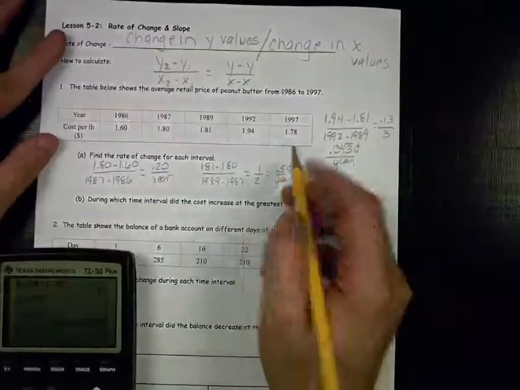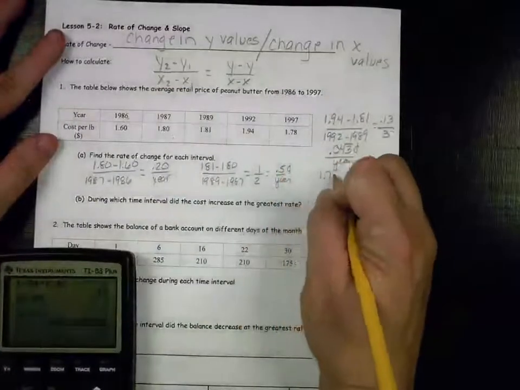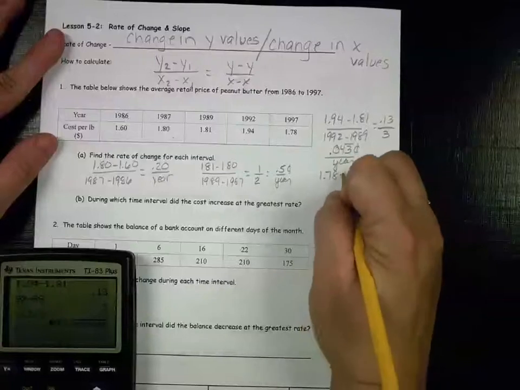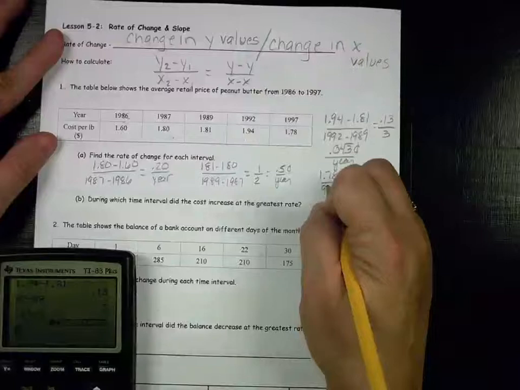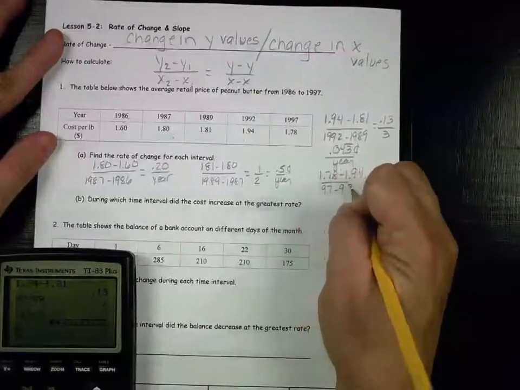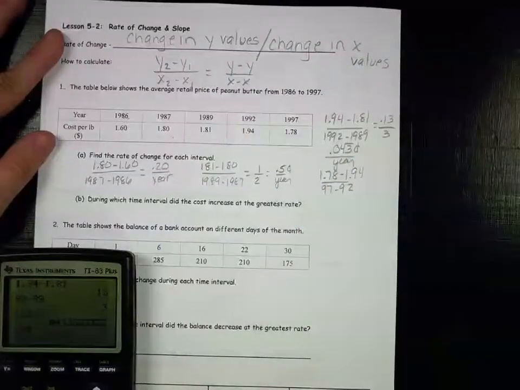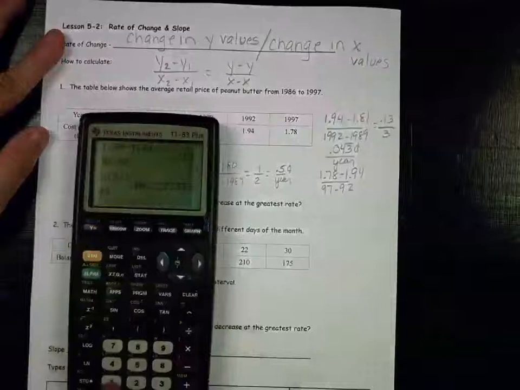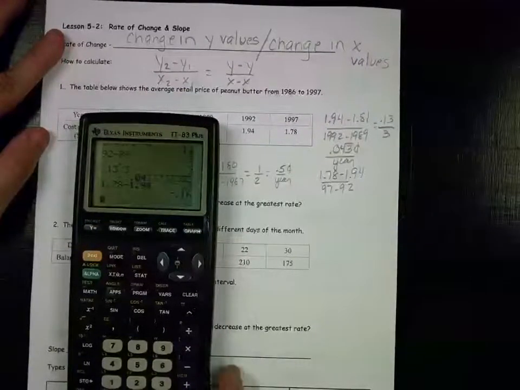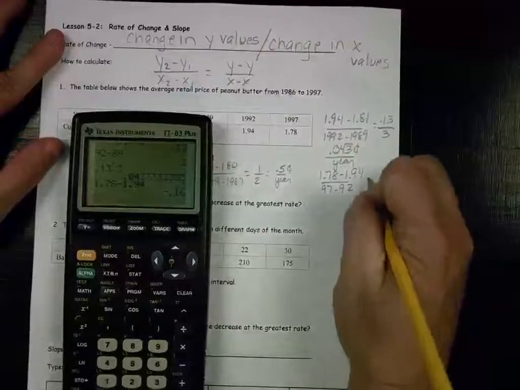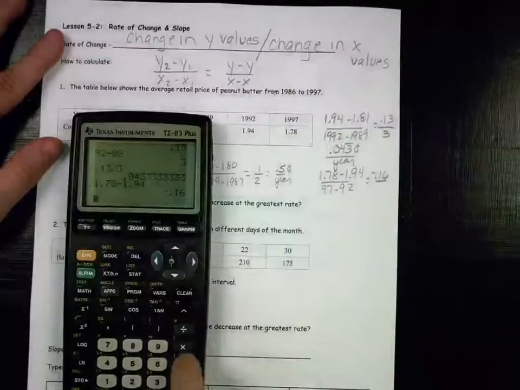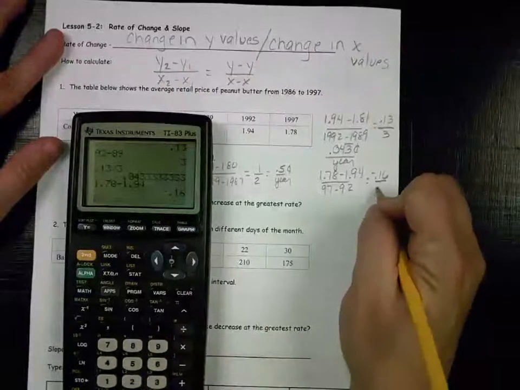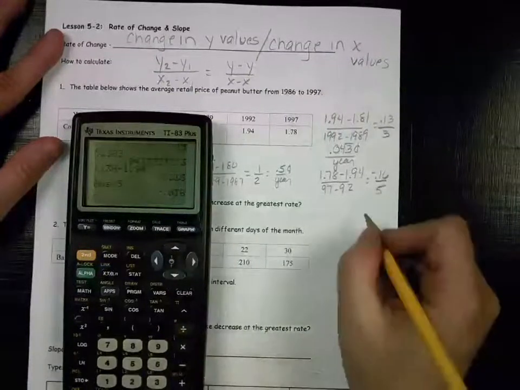And then the last one, $1.78 minus $1.94, 1997 subtract 1992, and this is a negative 16 cents. You'll notice the price went down over 5 years.